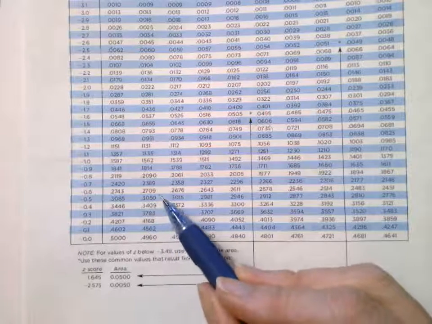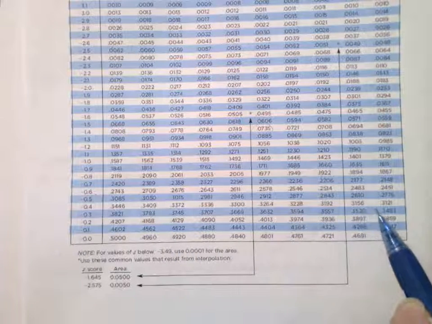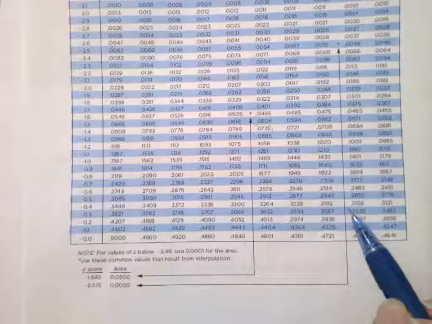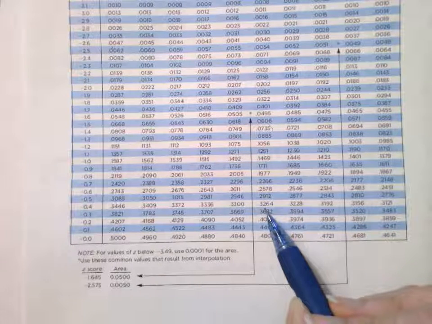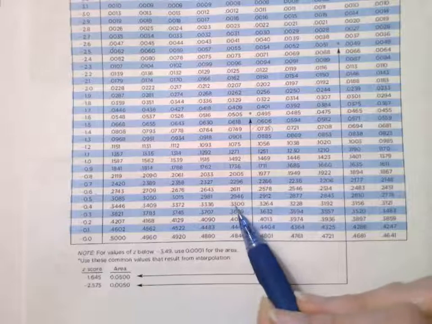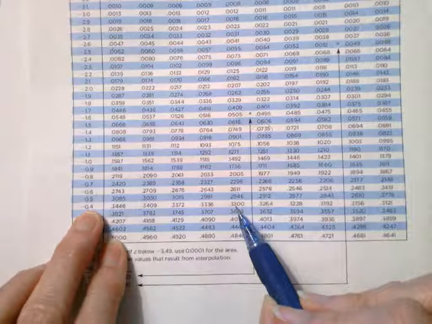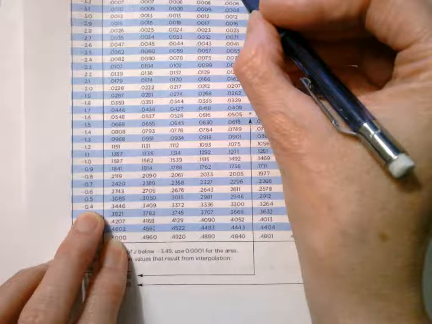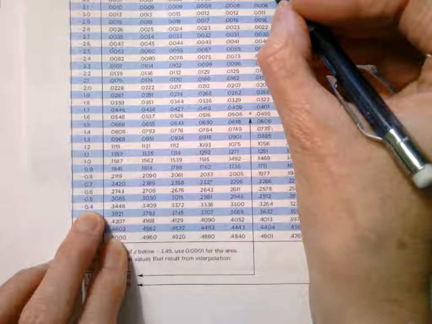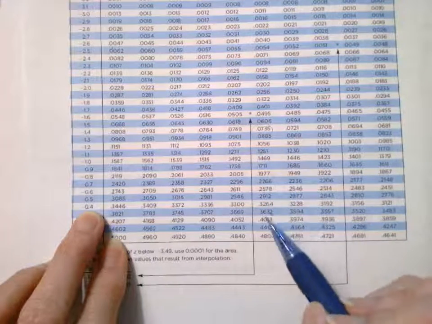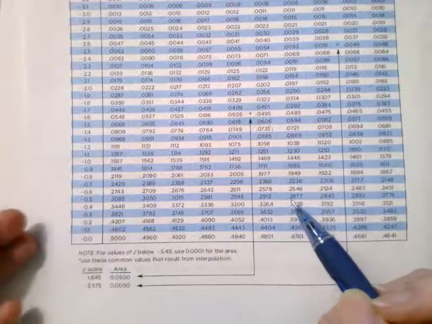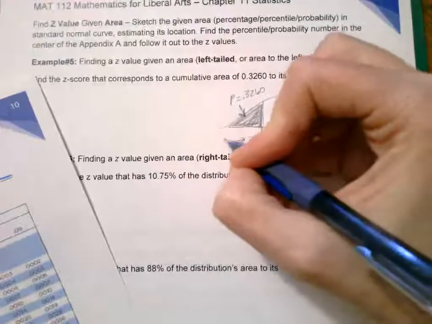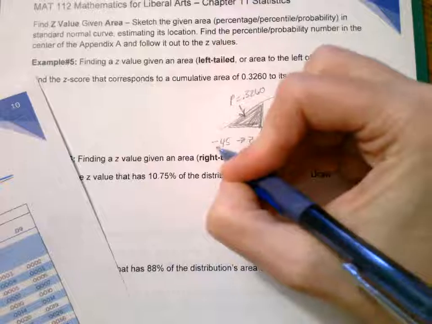3, 3, 3, 4, 2, 7, 3, 1. Where's 3, 2? Right here. 3, 2, 6. So kind of between here and here. So this is negative 0.4, and here is 4, 4. It's kind of close to 0.45 because this is really close. So the closest one is what I'm going with. So this is going to be negative 0.45.